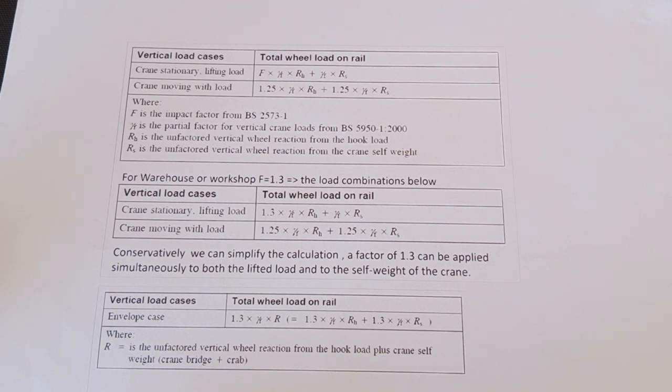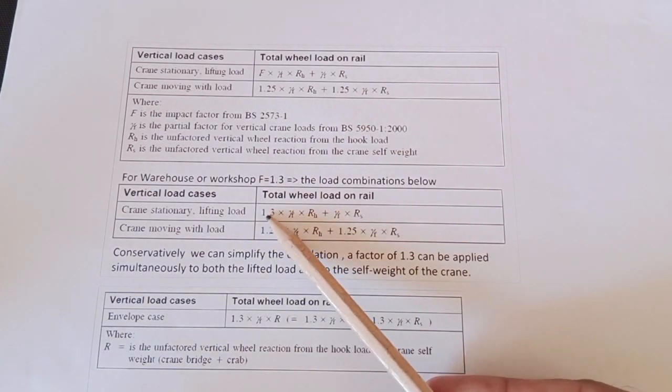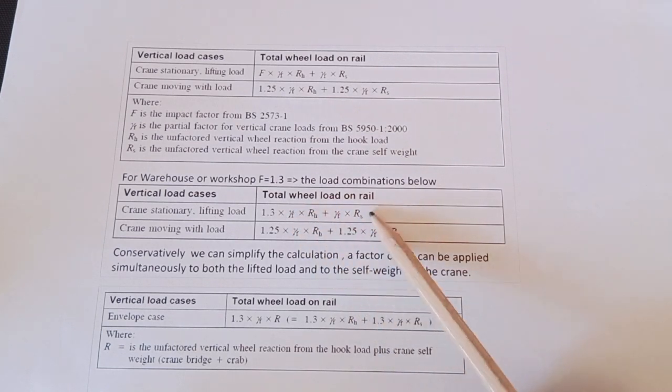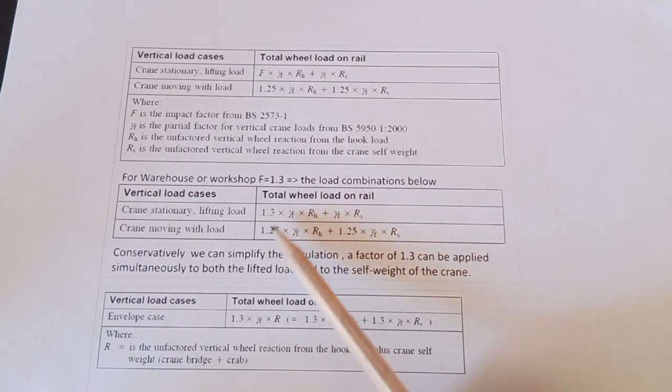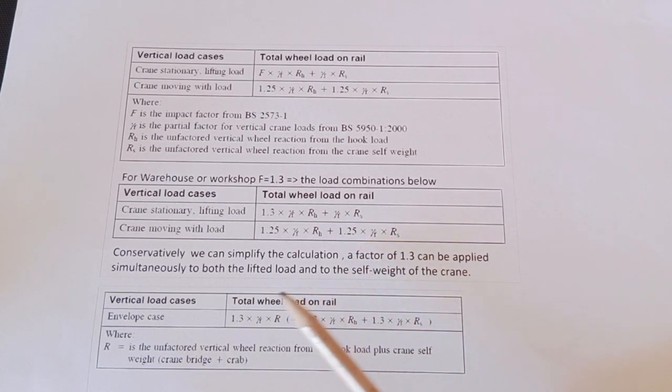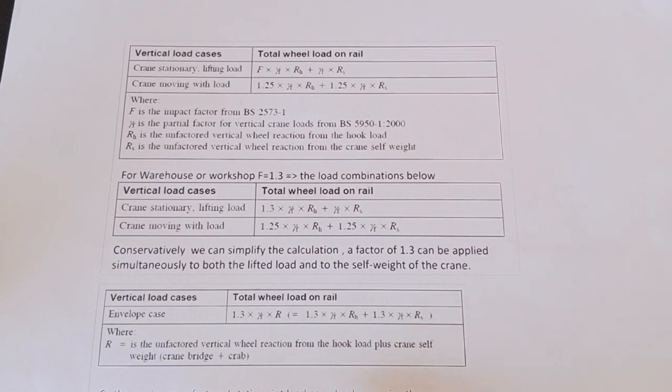But for conservative design, we assume that this 1.3 factor is applicable for RH and RS and covering all these things. So for conservative design, we assume that is 1.3 gamma FRH, 1.3 gamma FRS in total for vertical load. R is the RH plus RS here. R is this load we had: 1.3 gamma FRH, 1.3 gamma FRS.